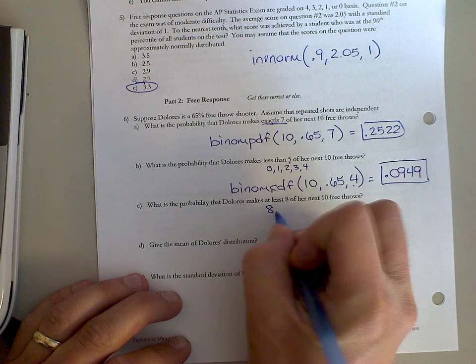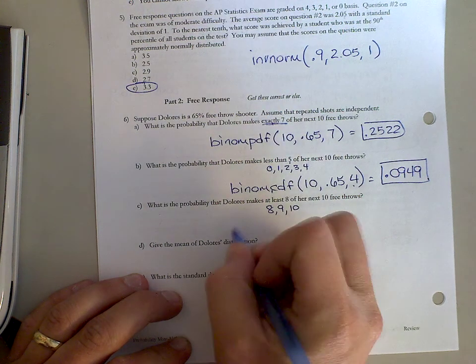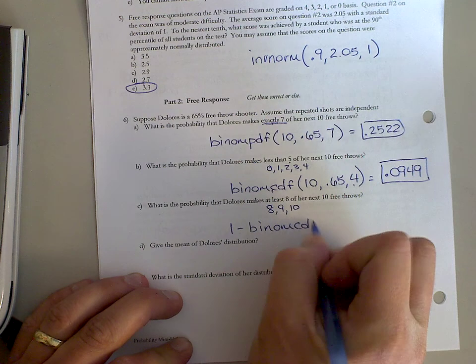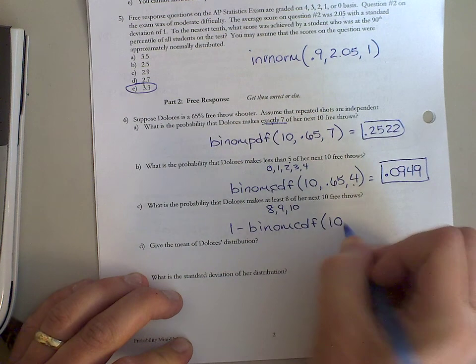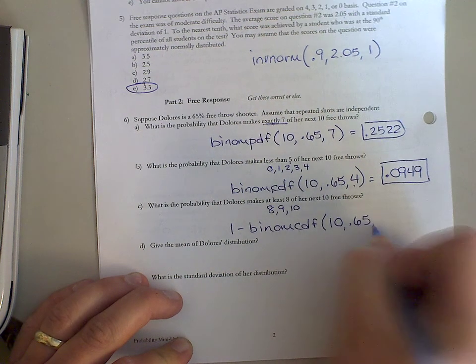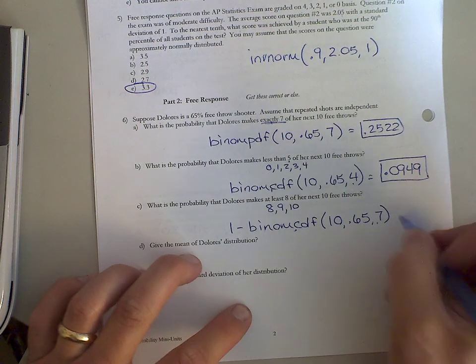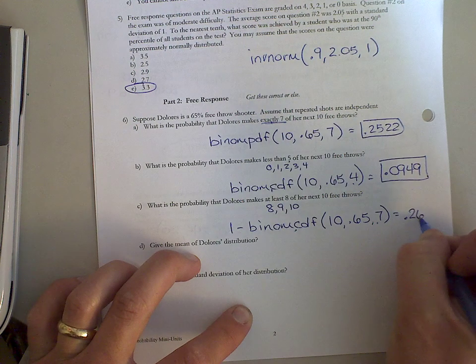See, what's the probability she makes at least 8? Well, that means we want 8, 9, and 10. Since we want the high end, we're going to do 1 minus binomial CDF. And since we want 8, 9, and 10, I'm going to subtract out 0 through 7, and I'm going to do that by doing CDF with a 7 here. 1 minus that gives you a probability of 0.2616.